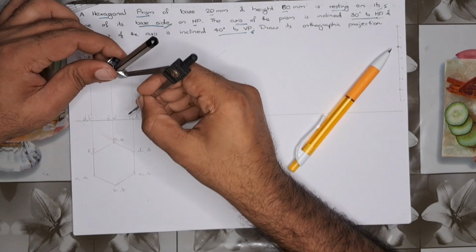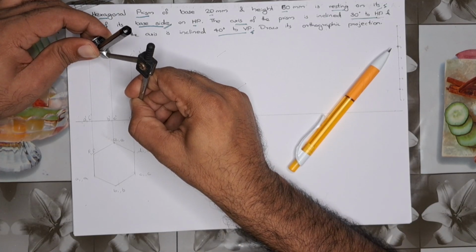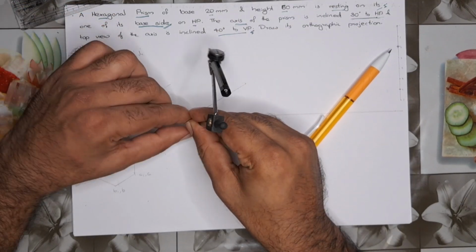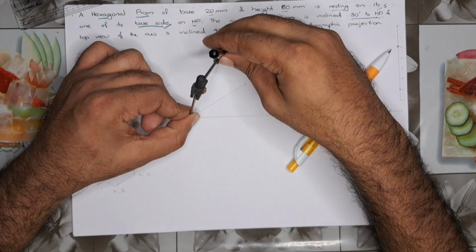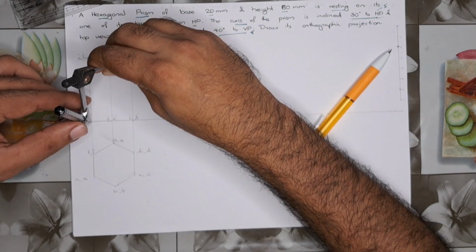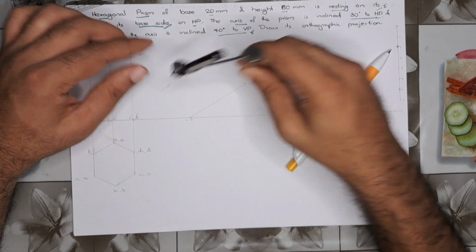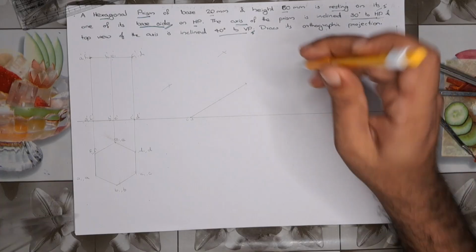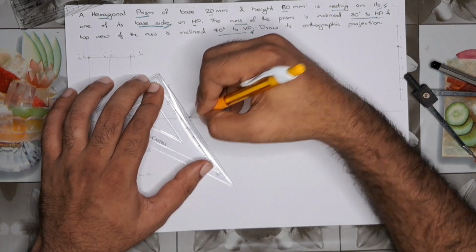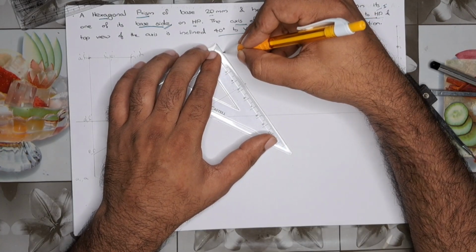Then with the help of the body diagonal, means C dash D dash to A1 F1, so I put here the body diagonal and check, this is also same, yes, it's both same, so we put the body diagonal here. Then we can get the perfect prism here. I just copy the figure here, it's a similar figure.